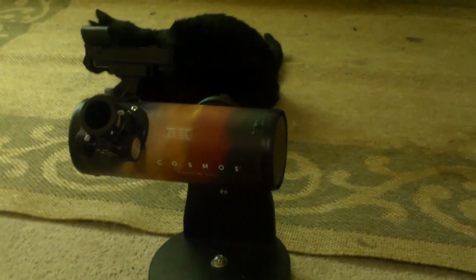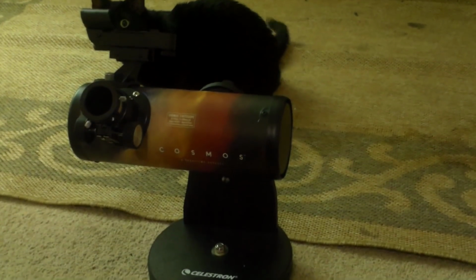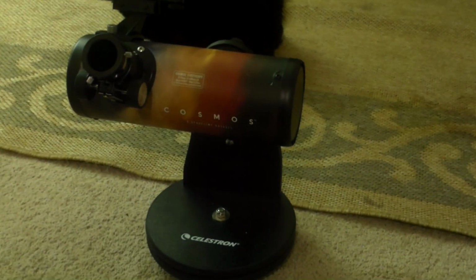Alrighty, as you can see, my cat is here with me. Drist. Good. Lab assistant Drist is standing by.